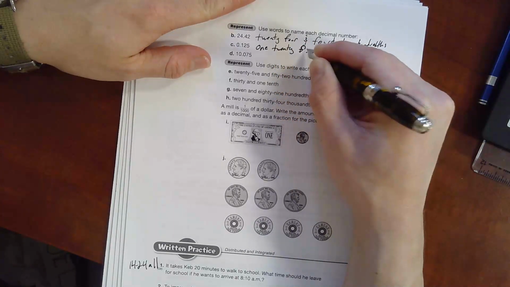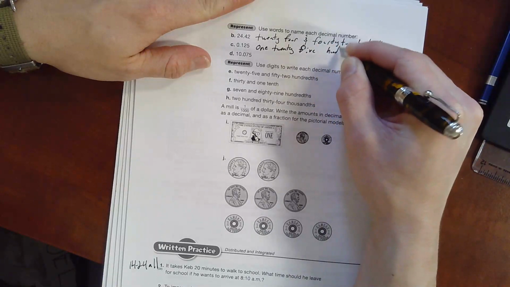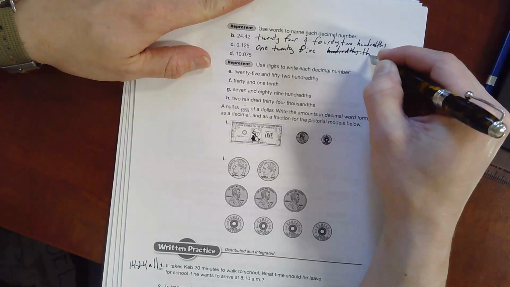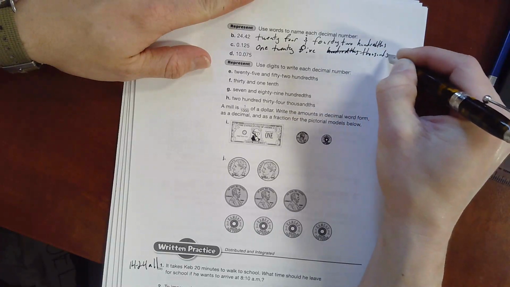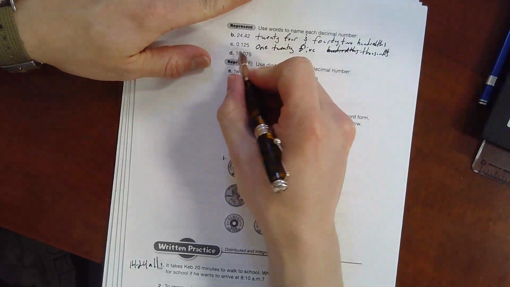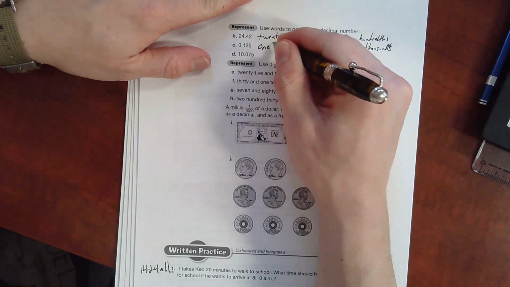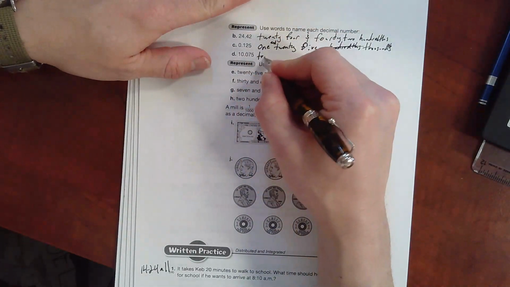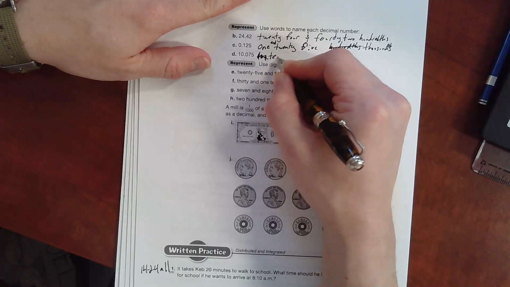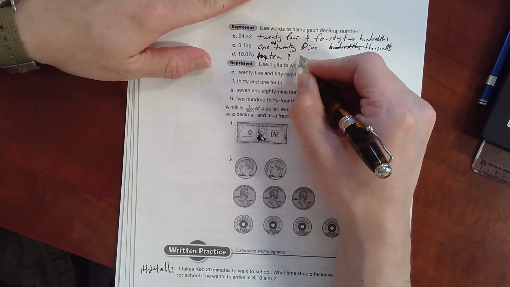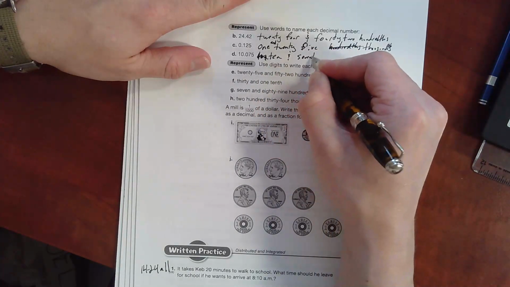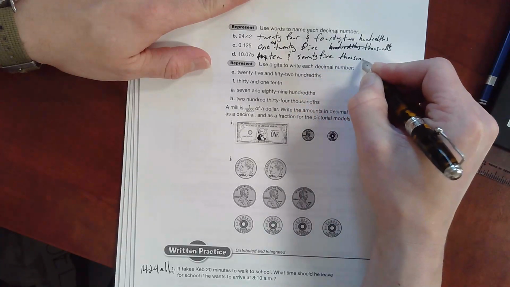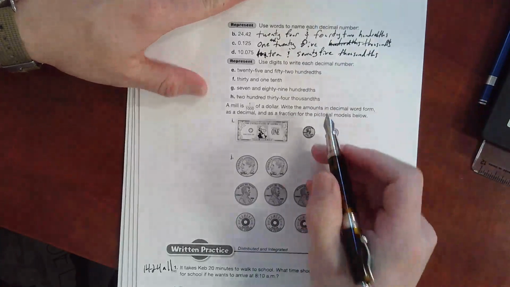See, I did it again. 125 thousandths. This would be 10 and 75 thousandths.